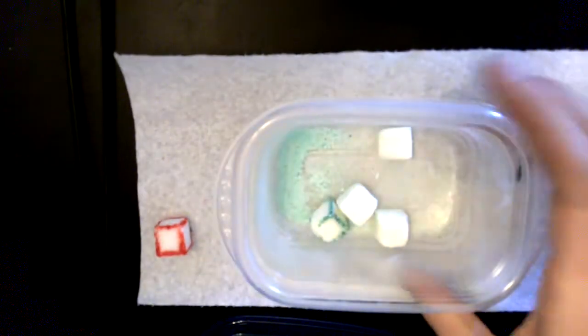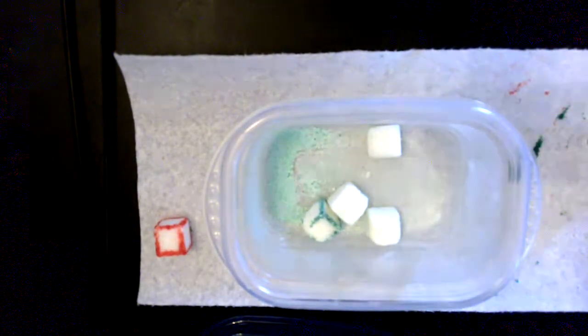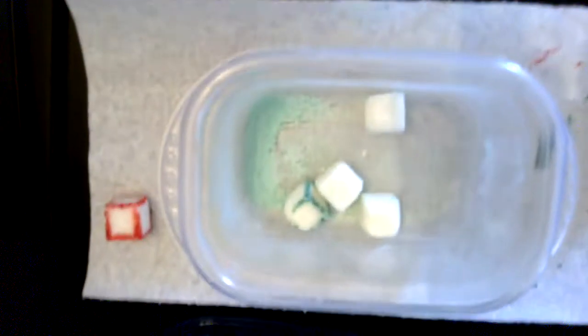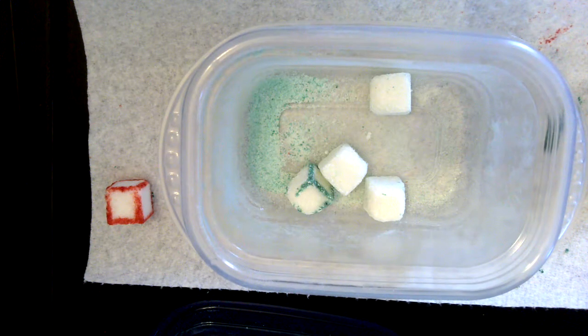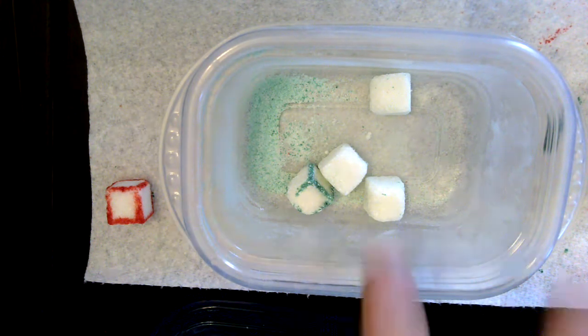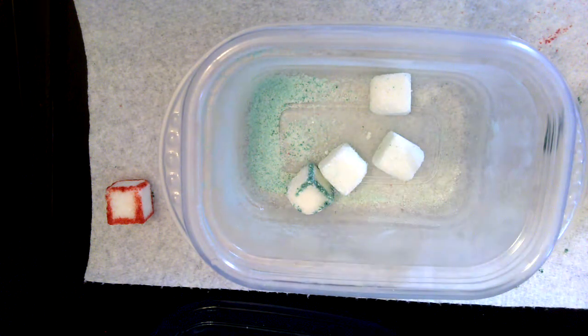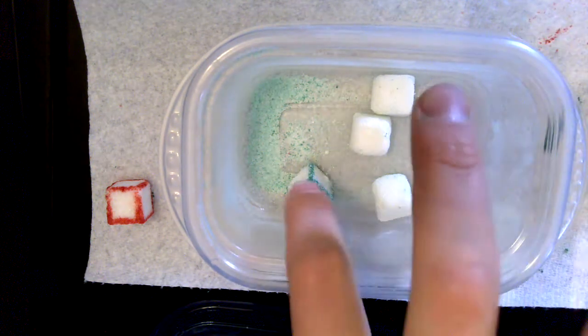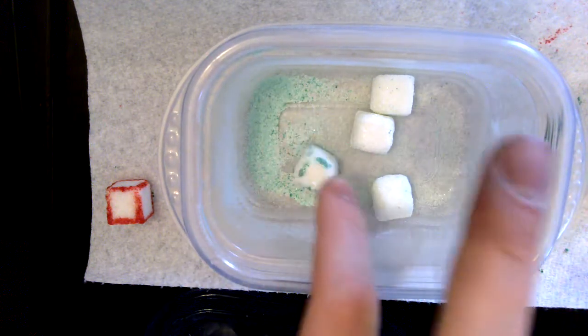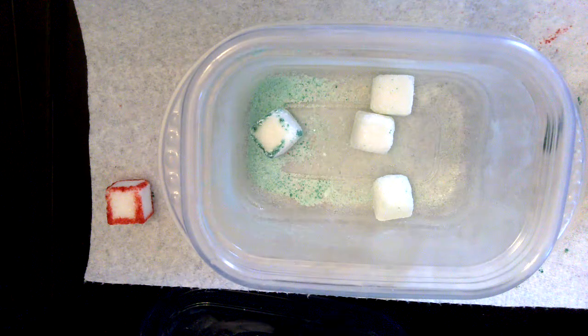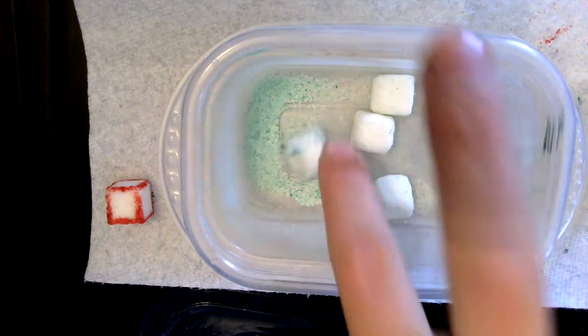Oh, wow. Look at that. What do you observe? What do the cube's shapes look like? What are you noticing? How many still have color on the edges? If some still do have color on the edges, do they all have the same amount?